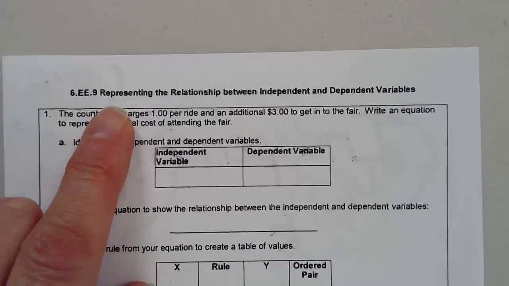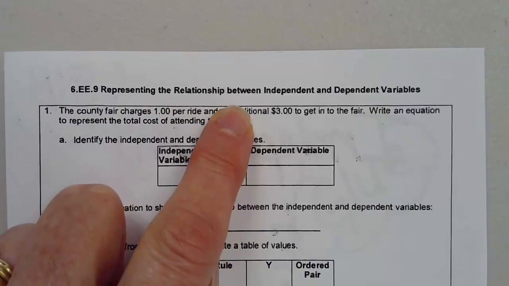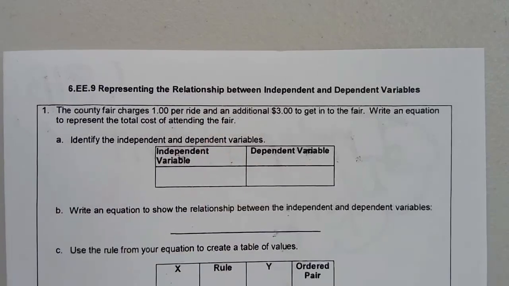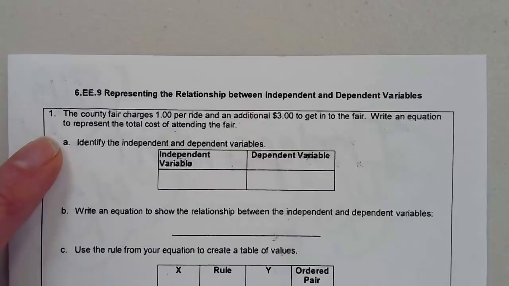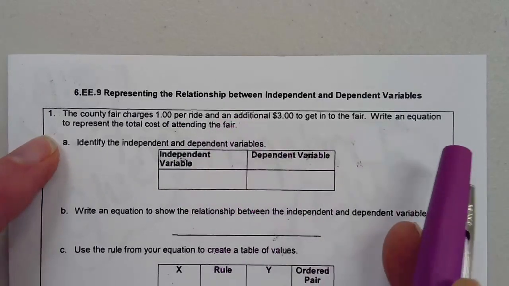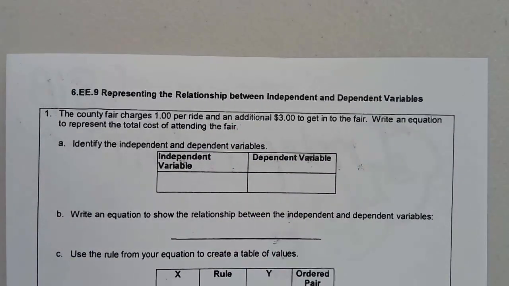This says representing relationships between independent and dependent variables. It says the county fair charges $1 per ride and an additional $3 to get into the fair. We're going to write an equation that we can use for that situation.